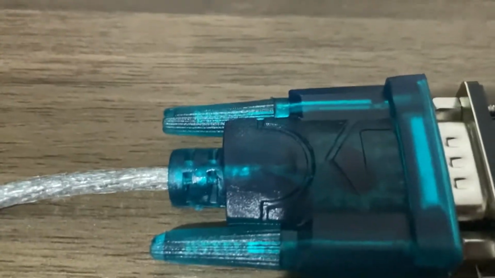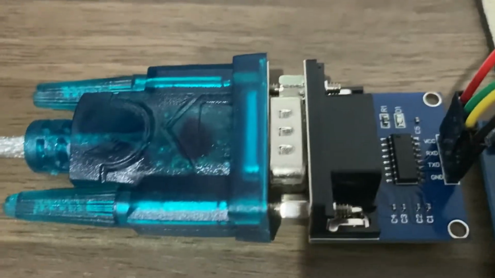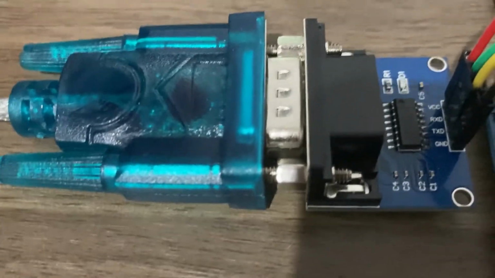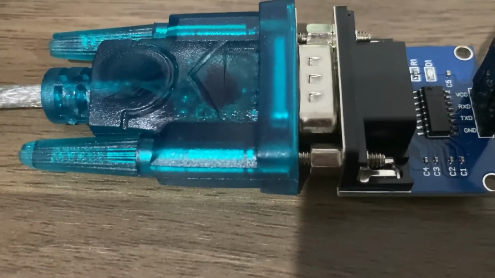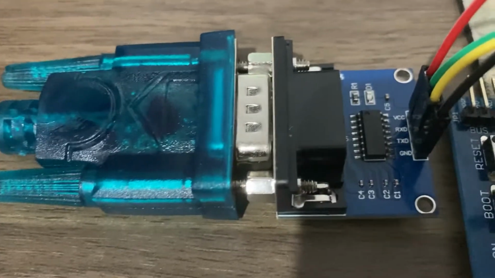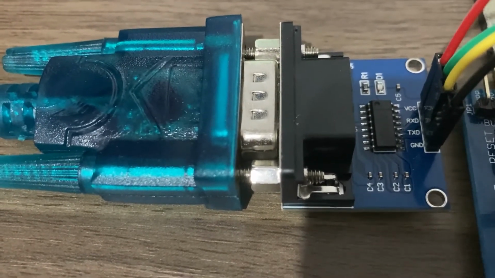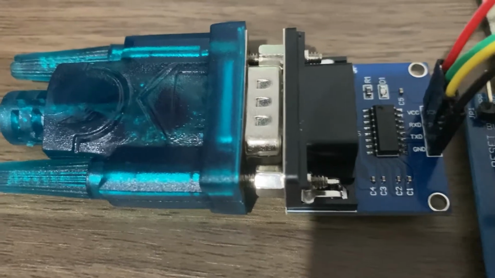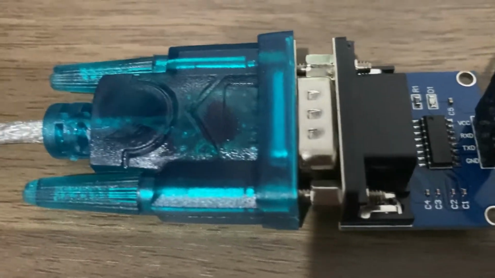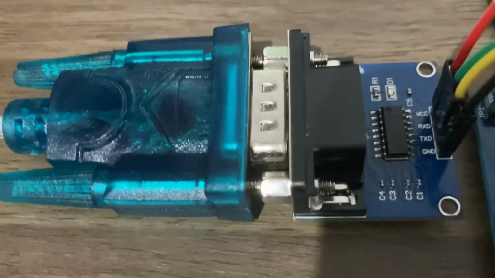Next, we connect this RS232 to this module. This module converts the RS232 standard to TTL, or to a serial communication. We see there that we have the VCC pin, the RXD pin, the TXD pin, and the ground pin. And this module will allow us to connect this RS232 standard to our PIC microcontroller.